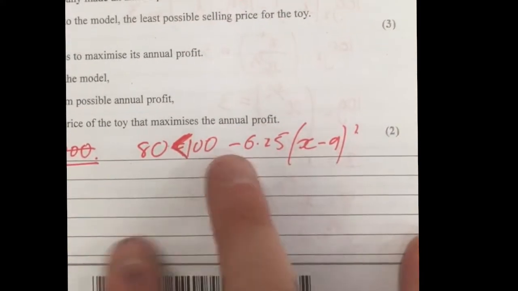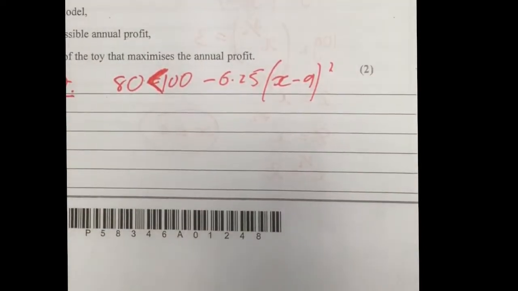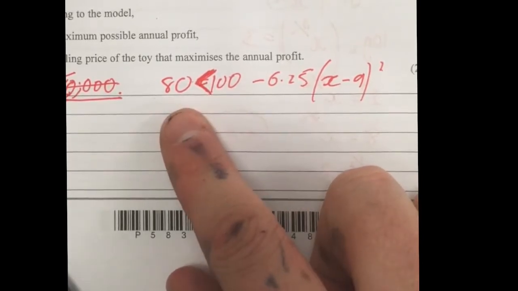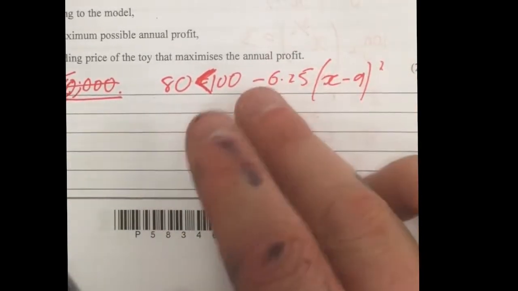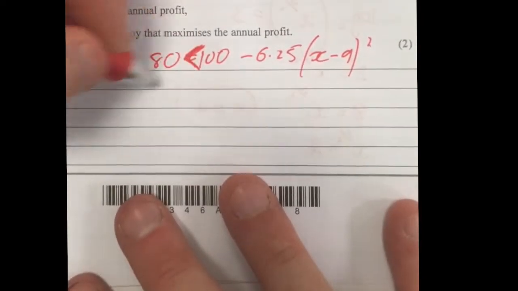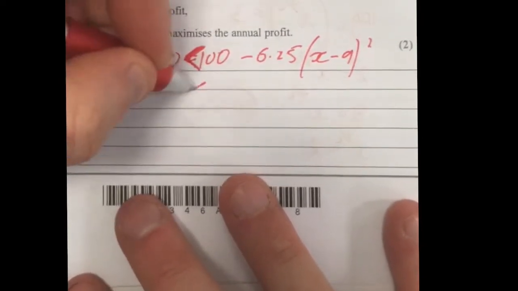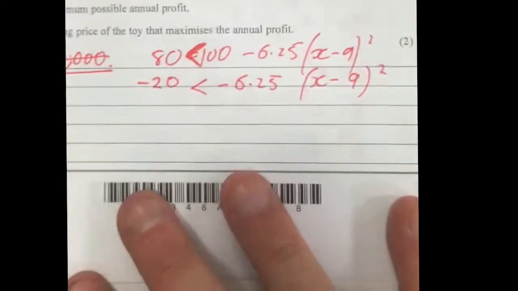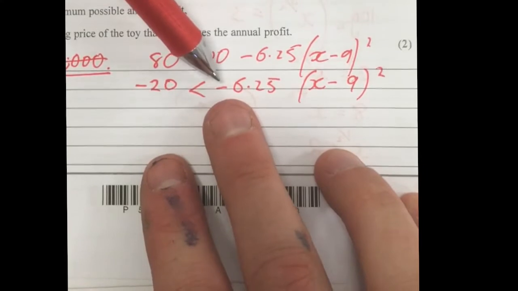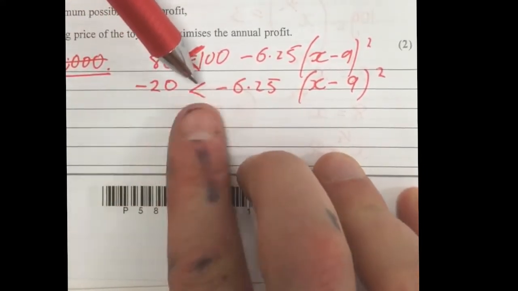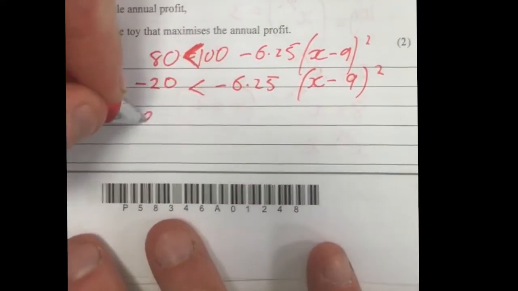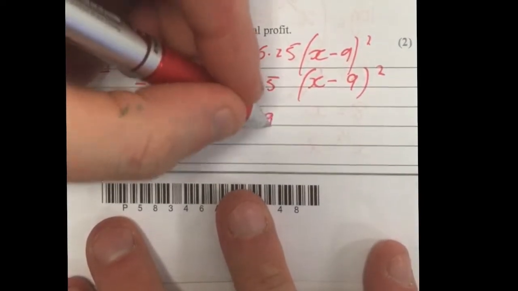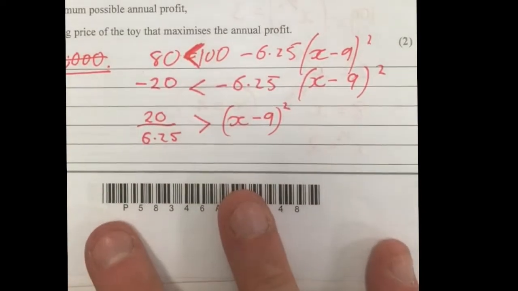less than our profit. So if we try to solve this, it's actually quite easy to solve as long as you don't try and expand the quadratic first. So we're going to take 100 from both sides, divide by negative 6.25, square root and add 9. So take 100 from both sides and we get minus 20 is less than minus 6.25 times x take 9 squared. Divide by 6.25. It's a negative, so we're going to divide by a negative, in which case we need to flip this sign over. So 20 over 6.25 should be greater than x minus 9 squared.